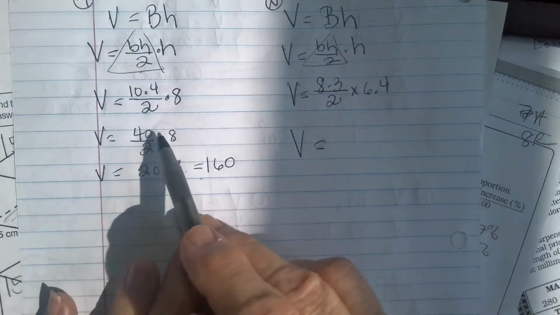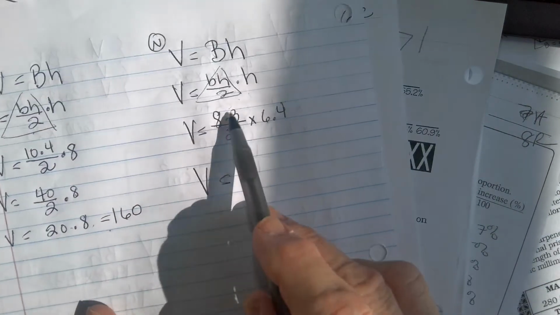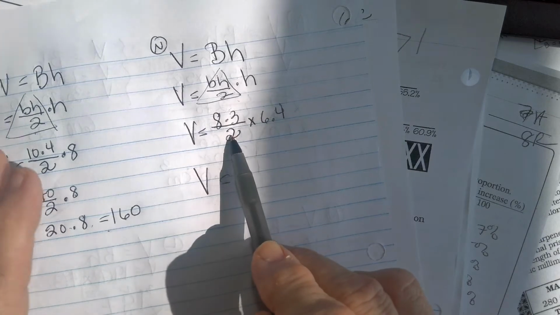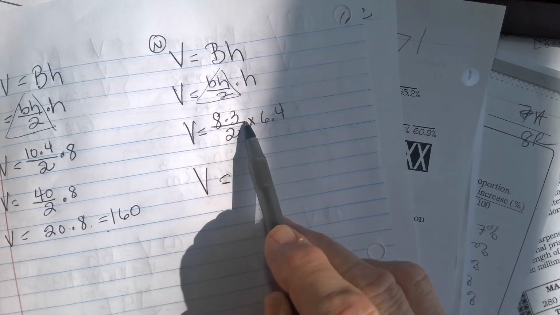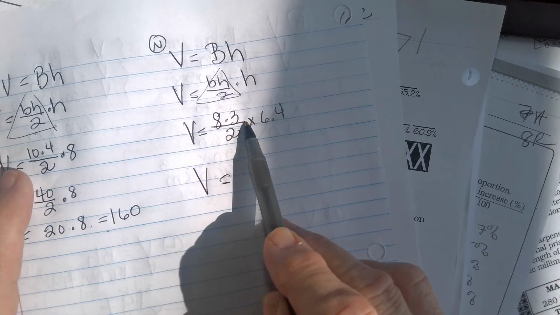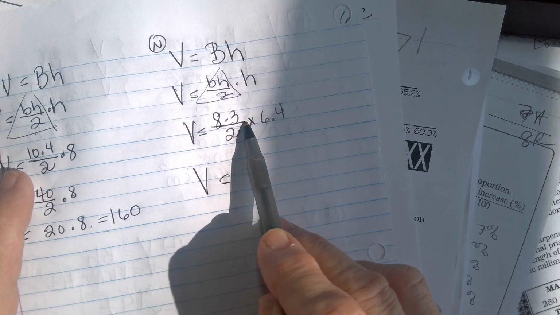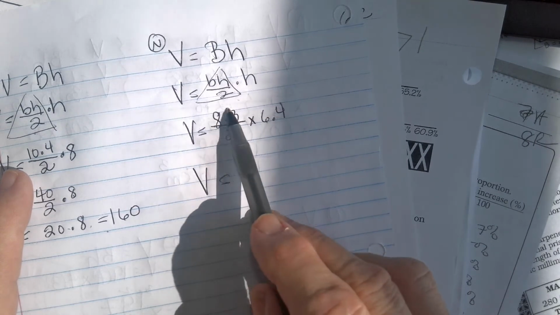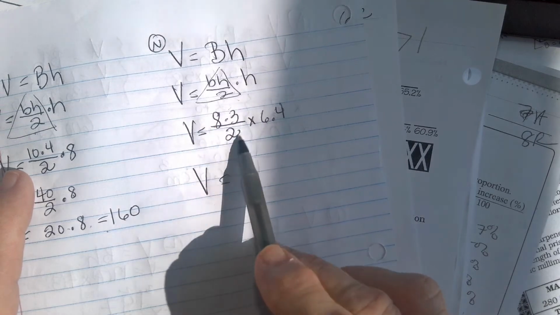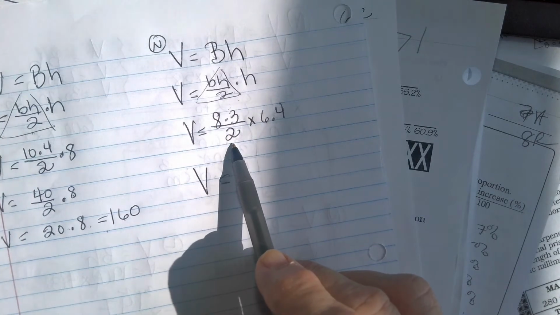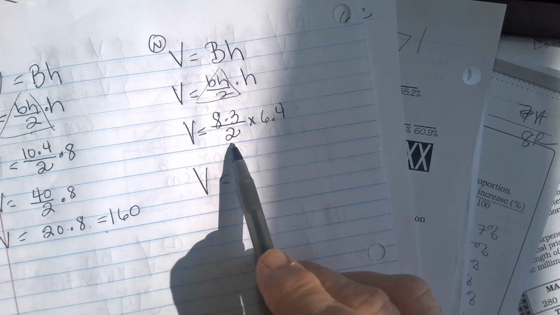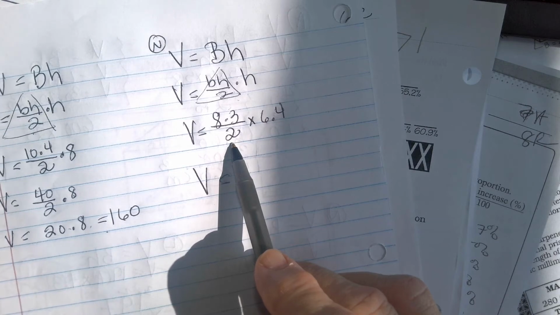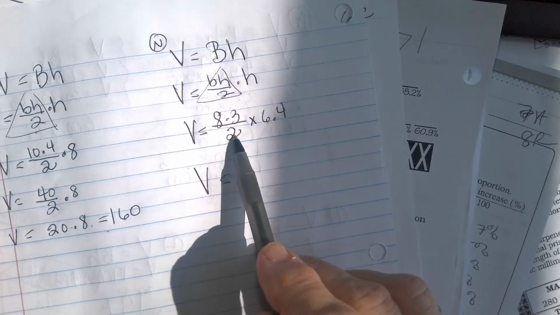Let's see if, rather than me writing it again, we could do this whole triangle area in our head. 8 times 3 is what? 24. And then what? Finish this out. Are you paying attention?